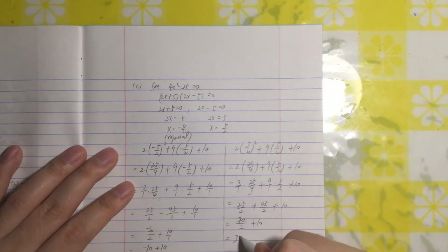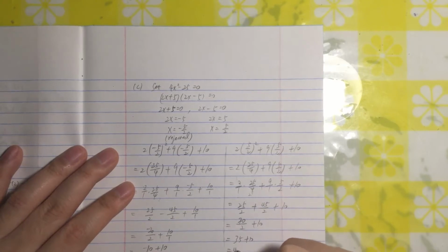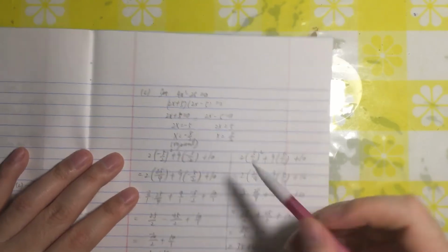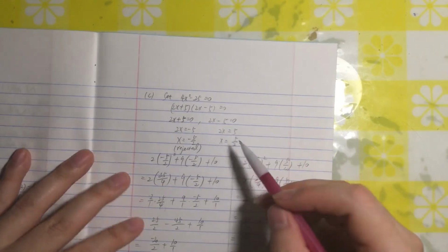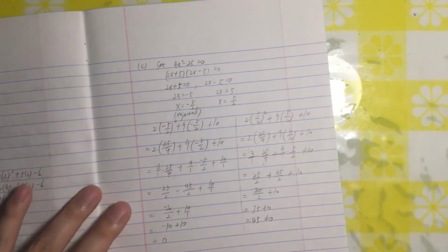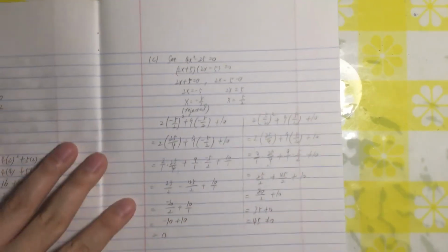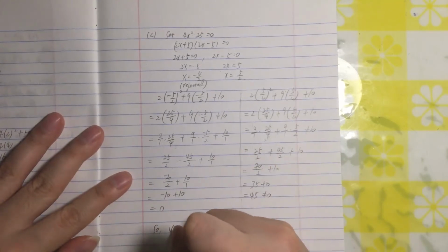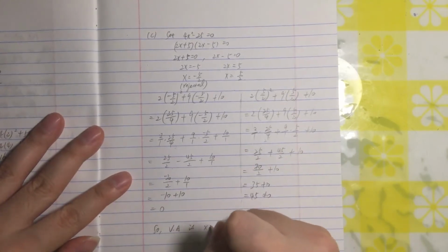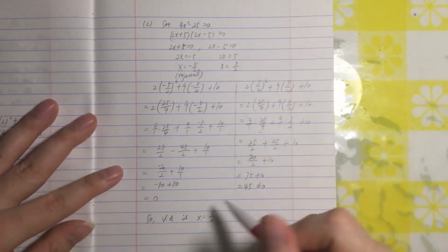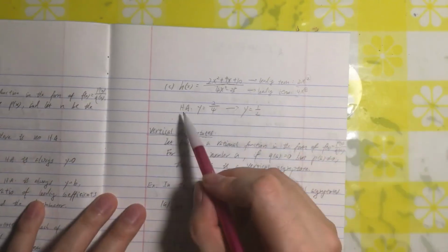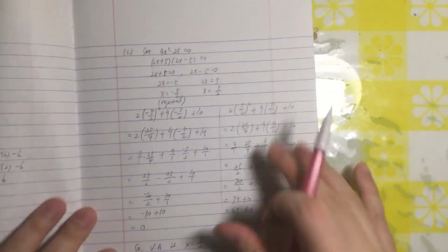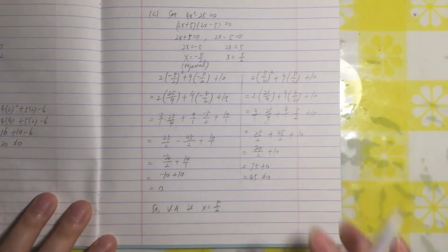70 over 2 is 35. 35 plus 10 is 45, which is not 0. If I plug in 5 over 2 to the numerator, I don't get 0. That means this is the vertical asymptote. So the vertical asymptote is x equal to 5 over 2. That's the vertical asymptote of this rational function. So that's the horizontal asymptote. That's the vertical asymptote. So that's how we find the horizontal and vertical asymptotes.